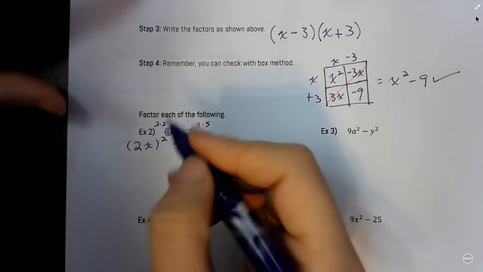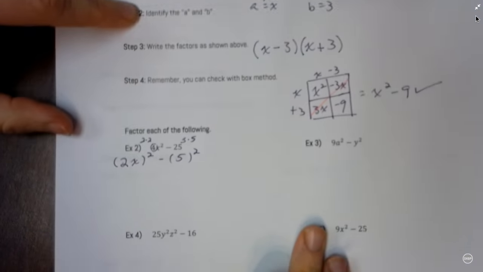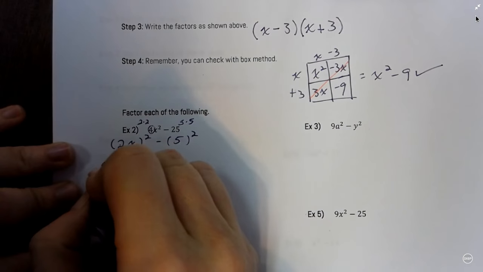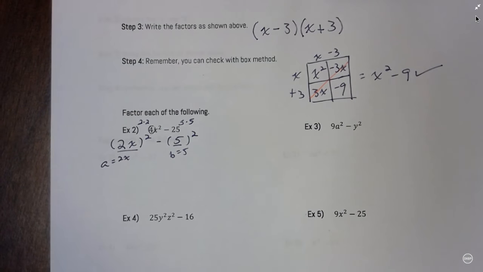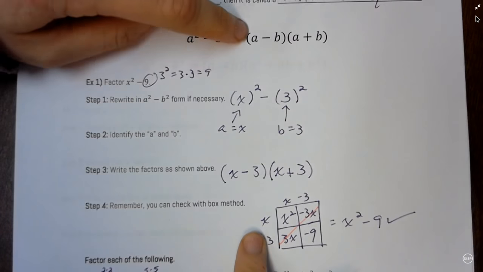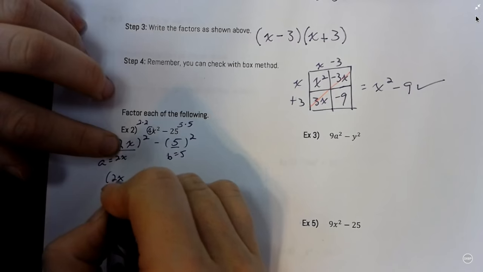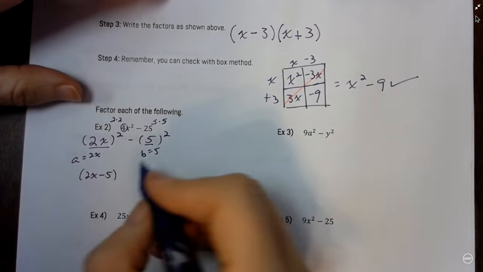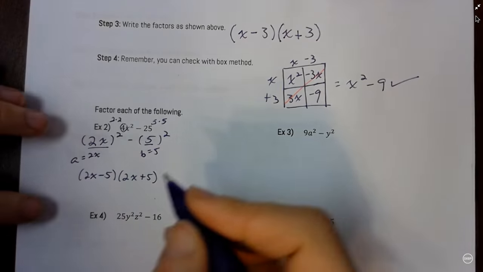Cool, got that. Now step 2, identify the a and b. What are my things that are being squared? In this case, my a is 2x, and my b is 5. Then write the factors as shown above, so a minus b times a plus b. A minus b, so 2x minus 5, and then a plus b, so 2x plus 5. It looks like those are going to be my factors.